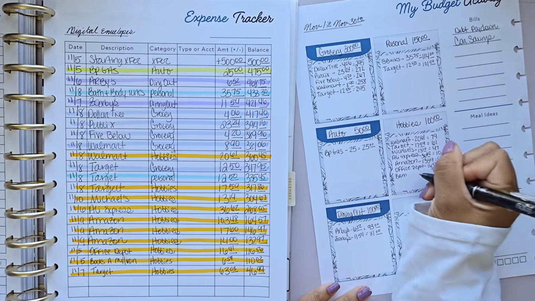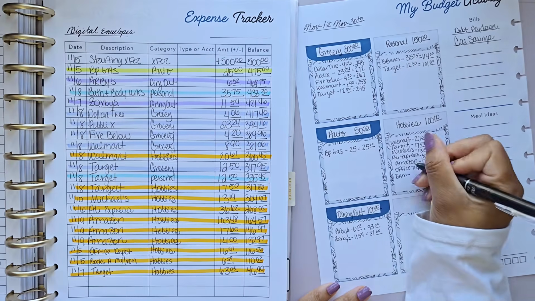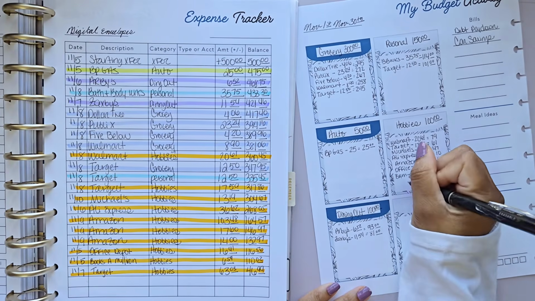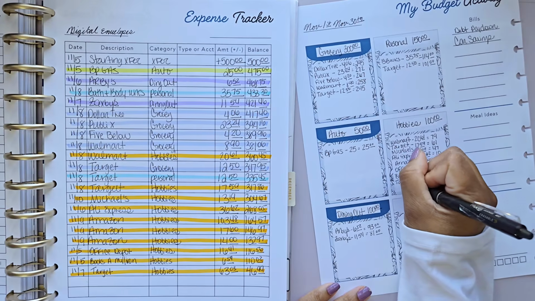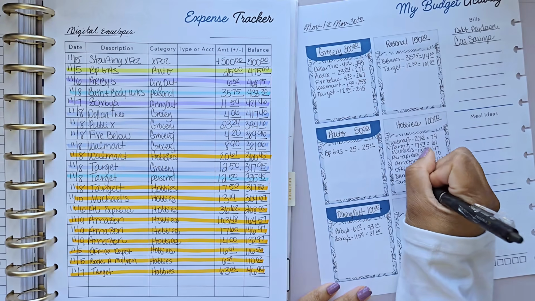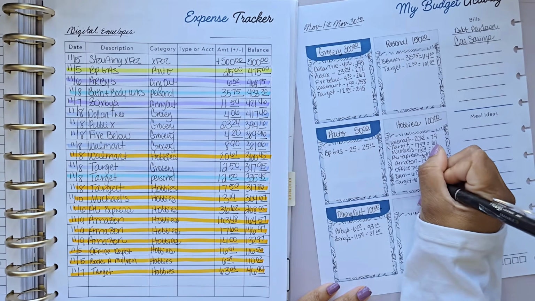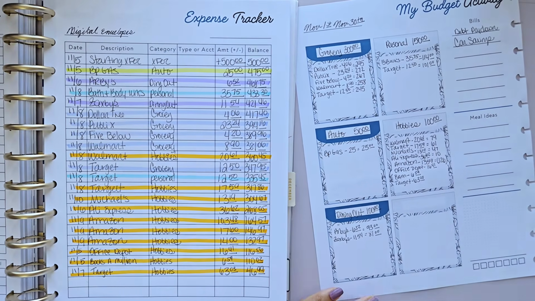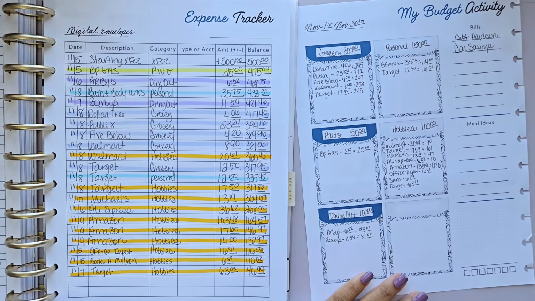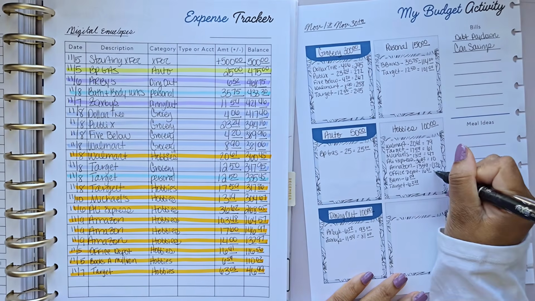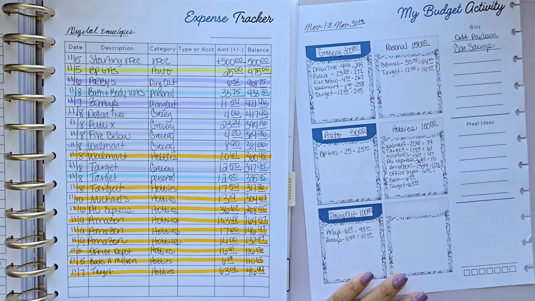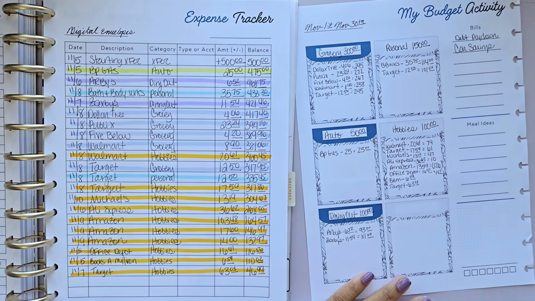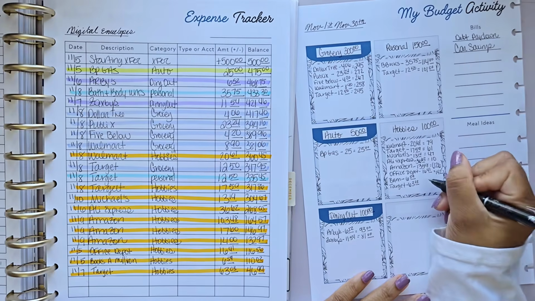So I am actually not super concerned about going over, because this is Black Friday month. I kind of knew that I was going to have a lot of hobby expenses. I don't know why I didn't budget more than $100. That's just kind of my bad.